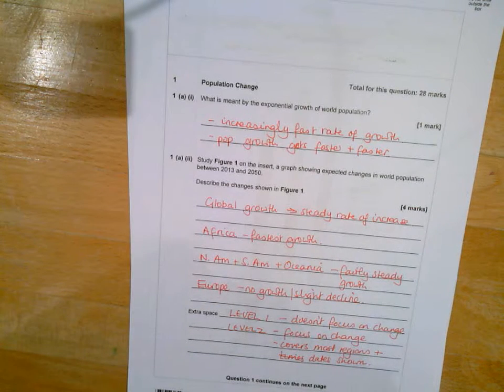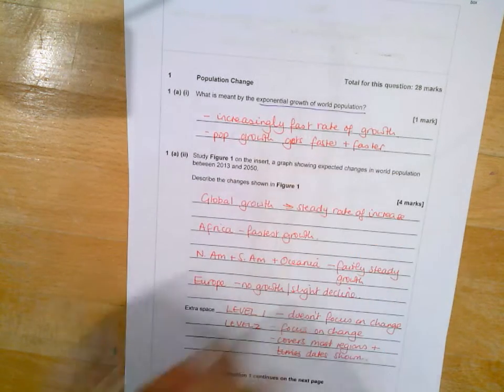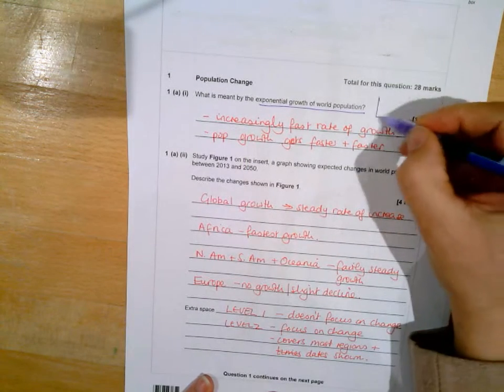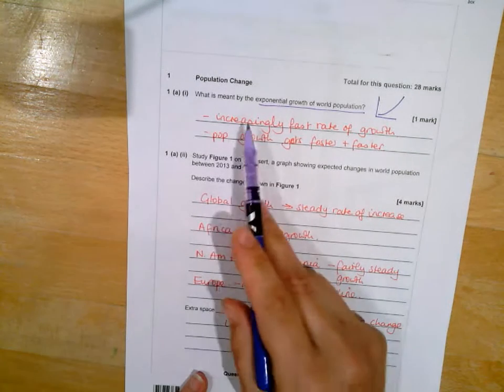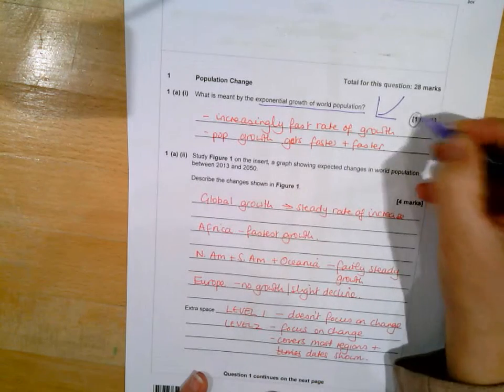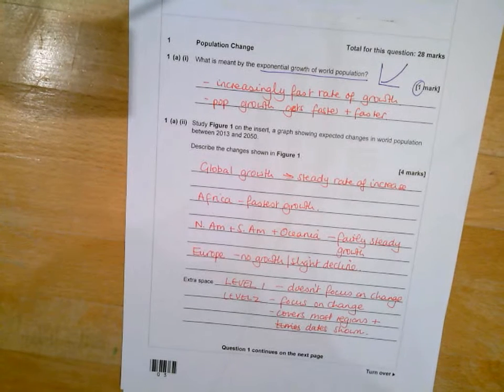Okay, this is feedback on the population change question. First question, what is meant by exponential growth of world population? So exponential means that the rate of growth is getting faster and faster. So it's an increasingly fast rate of growth, or population growth gets faster and faster. 1 mark.